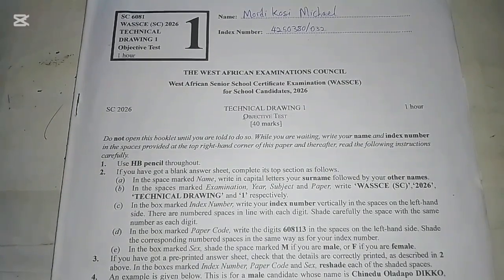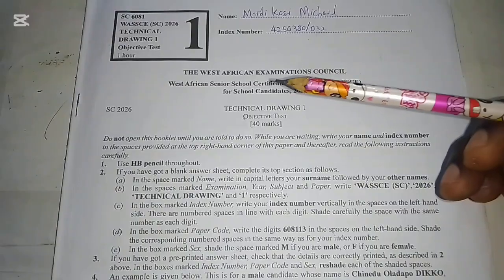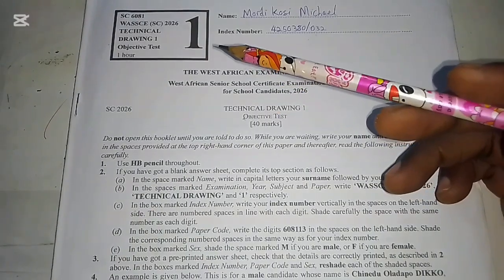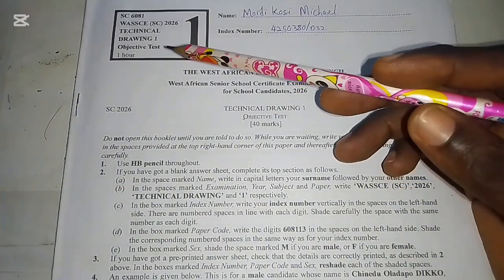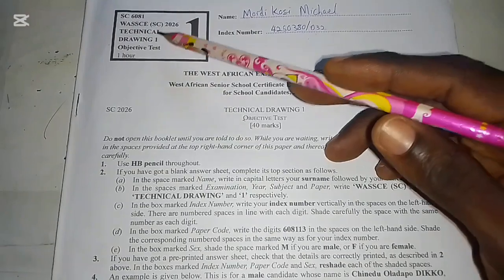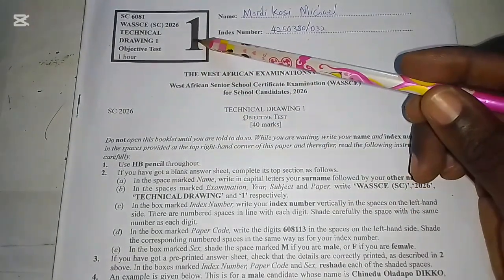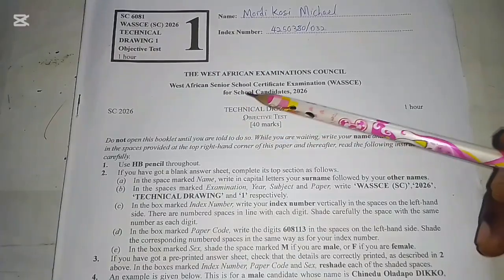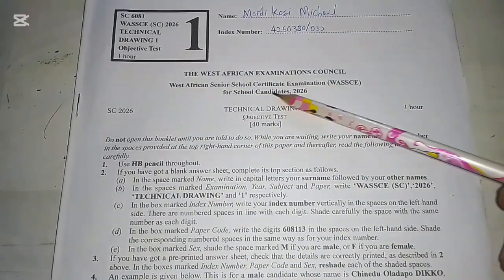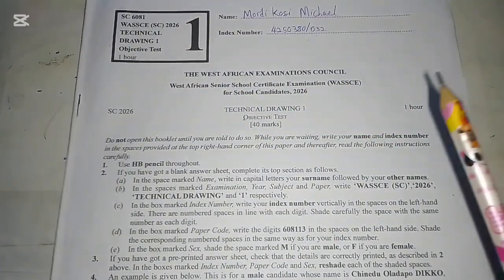Now I'm going to be proceeding to answering the objective question of WASSCE 2026 technical drawing question. We have paper 1 here, from the West African Examinations Council. So I'm going to be answering the objective question now.